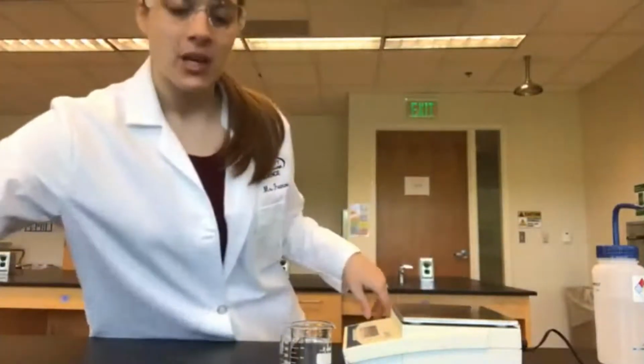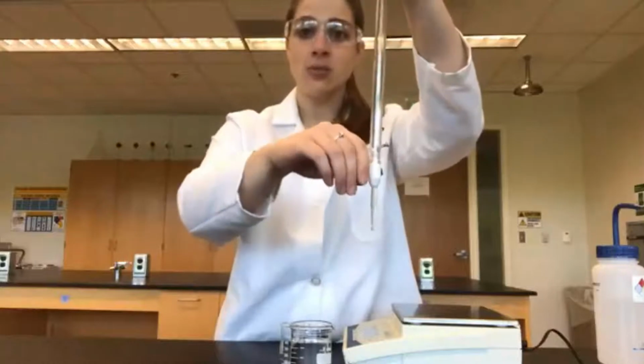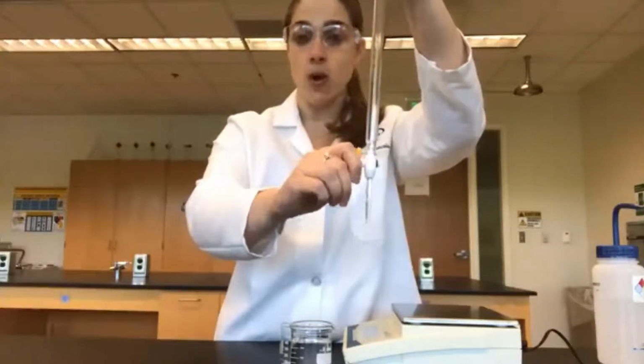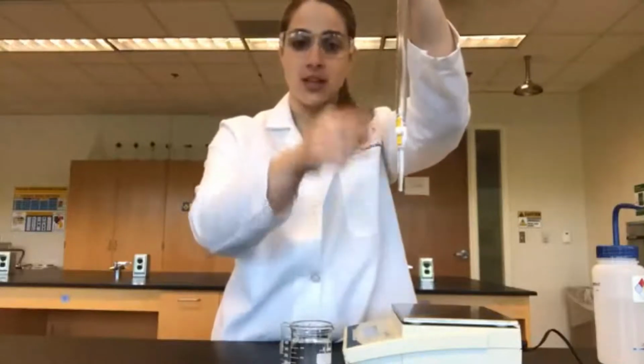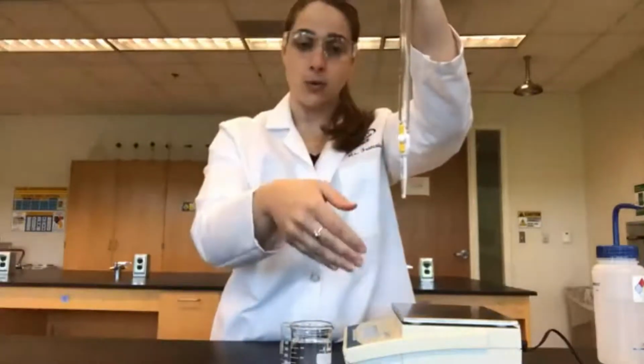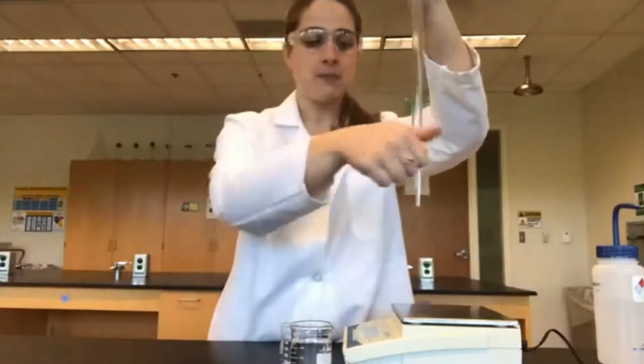Our final piece of equipment is the burette. The burette looks very similar to a graduated pipette, but it has a stopcock at the bottom. This stopcock helps us control when the water is coming out. So when the stopcock is vertical, that means that the burette is open, water will flow through. When it is horizontal, it is closed, the water will stop.